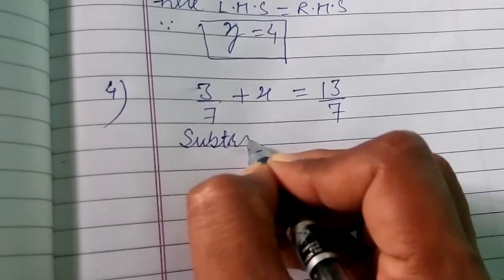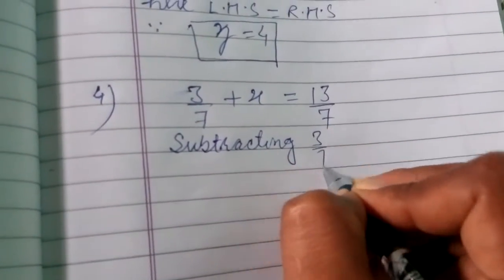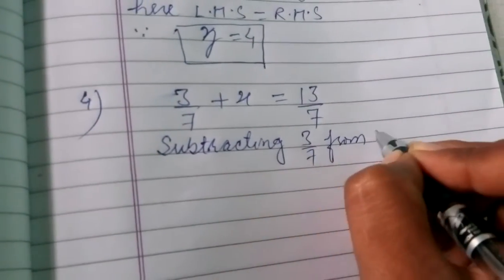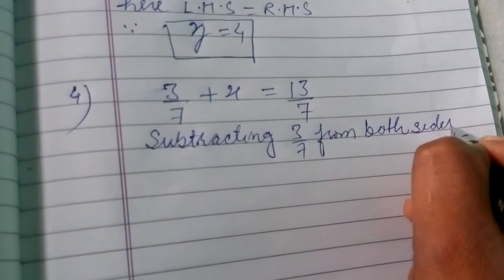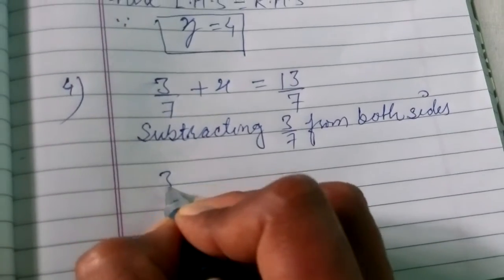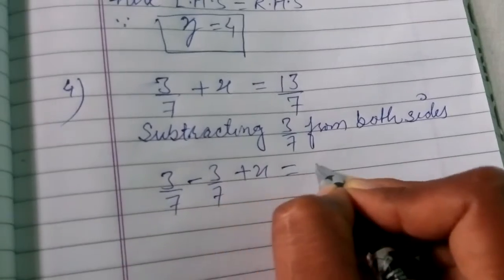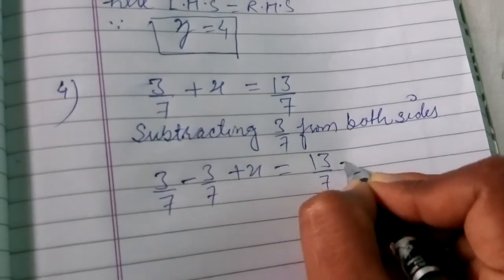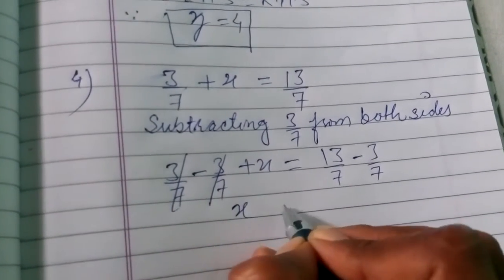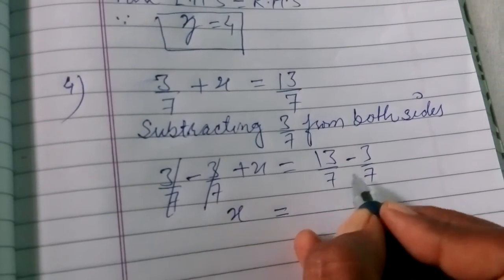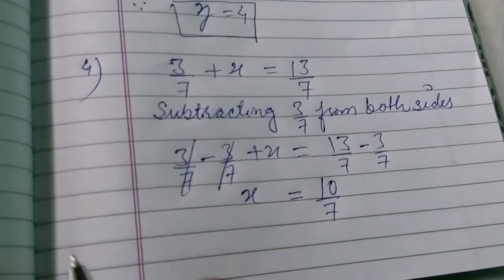Whatever you are doing, you have to do on both sides. Subtracting 3 by 7 from both sides: 3 by 7 minus 3 by 7 plus x is equal to 13 by 7 minus 3 by 7. That will get cancelled and I am left with x is equal to 13 by 7 minus 3 by 7. It will be 10 by 7. So I got the value of x is equal to 10 by 7.